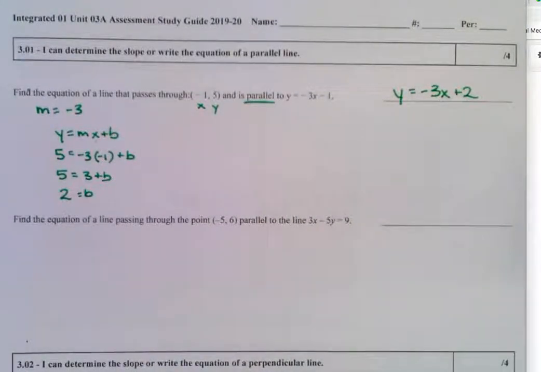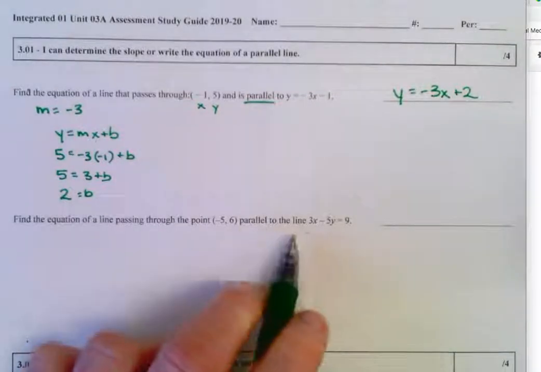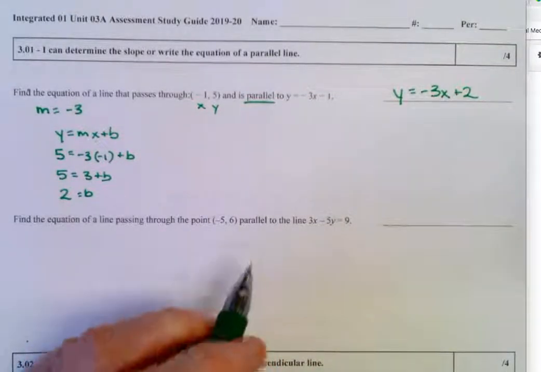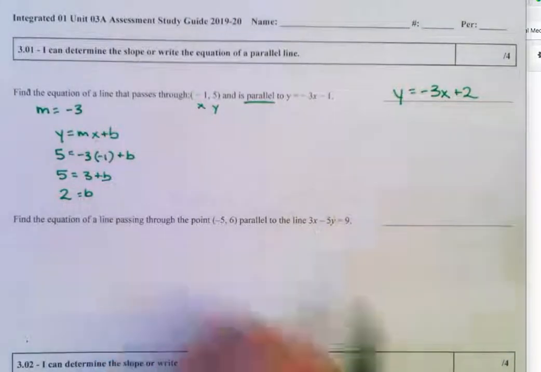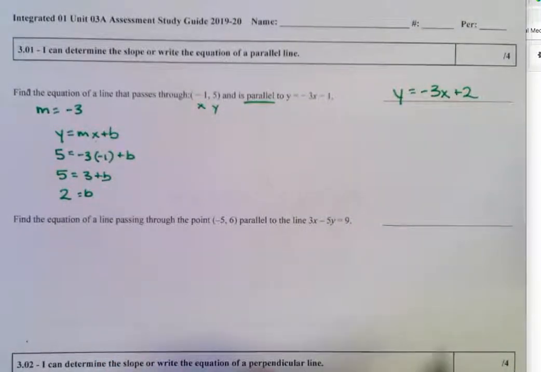Y equals mx plus b. All right, next question. Find the equation of a line passing through this point parallel to this line. All right, this one is slightly trickier because I don't know my slope just by looking at it. So I'm going to have to manipulate this equation to find my slope.